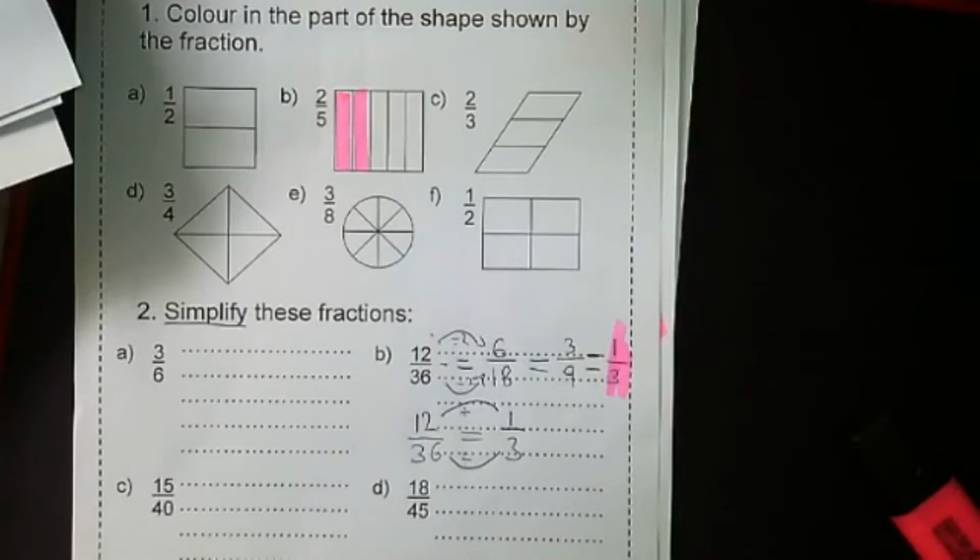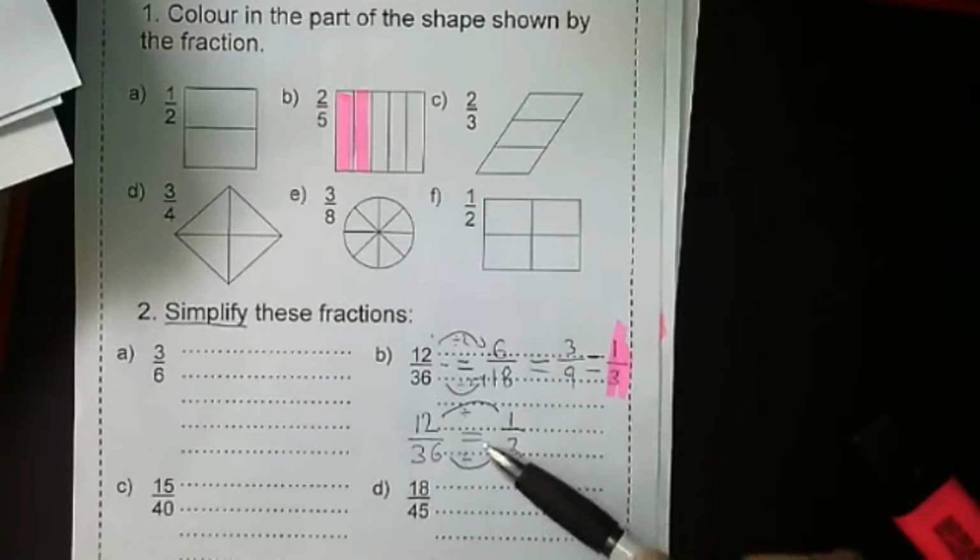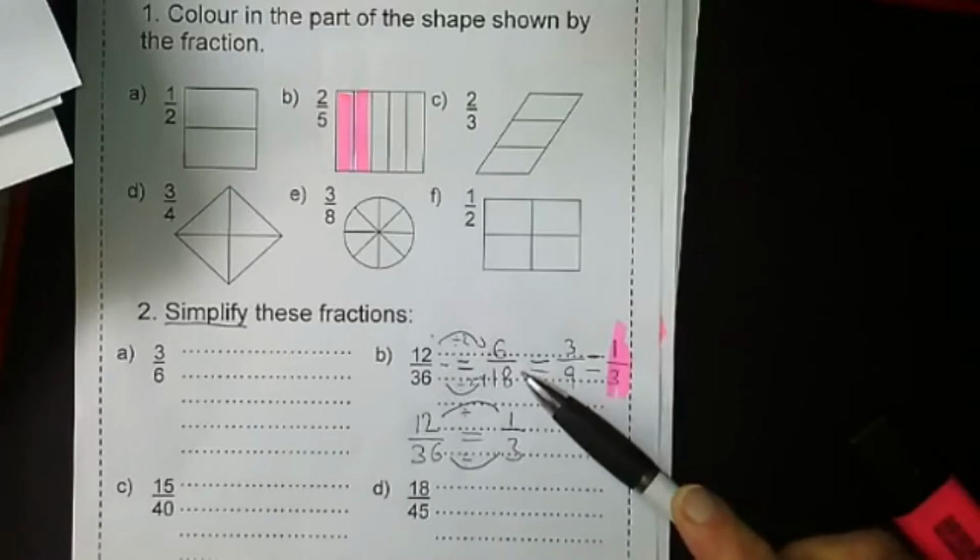Okay, answers coming in. That's brilliant. Okay, well done. So it's divided by 12. 12 divided by 12 is 1. 36 divided by 12 is 3. Brilliant. So, which is better, doing it this way or doing it this way?